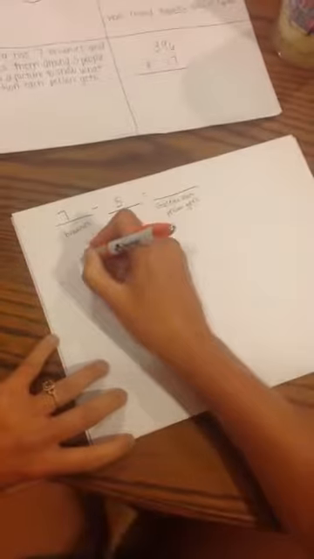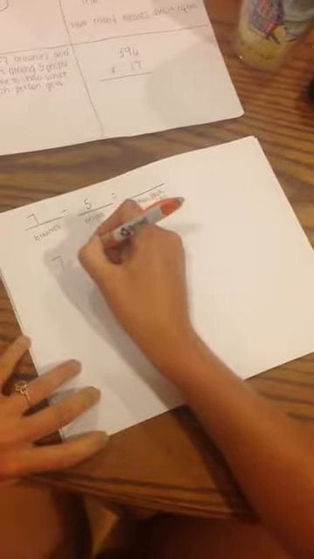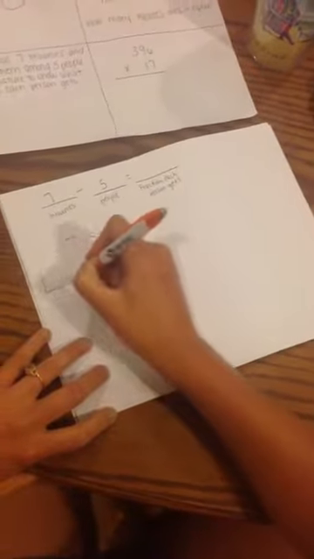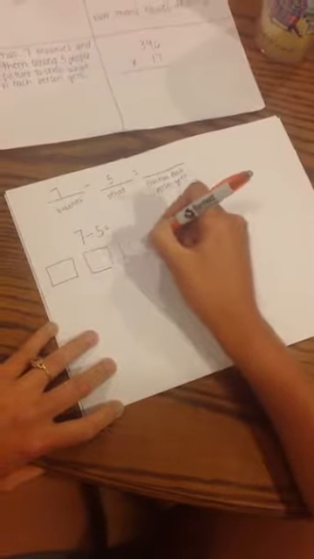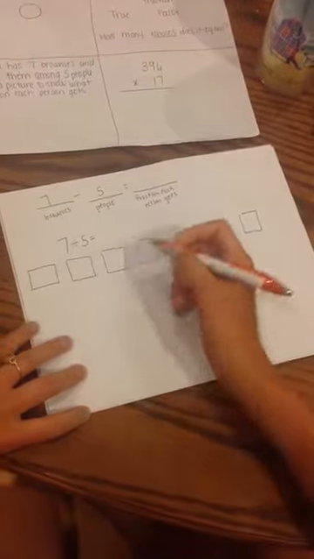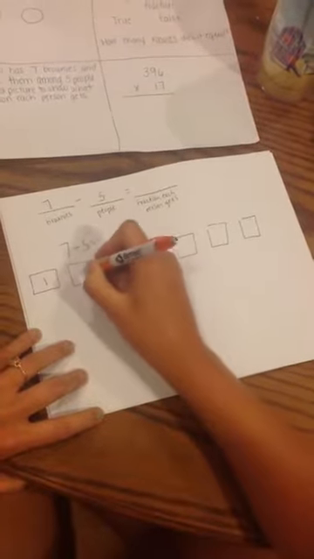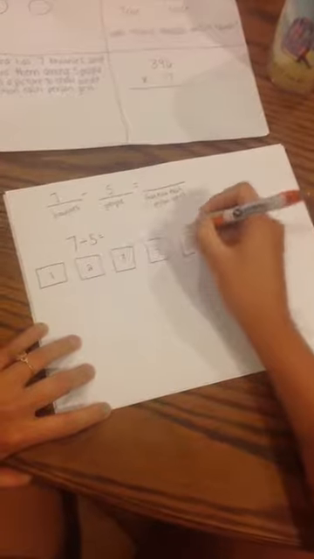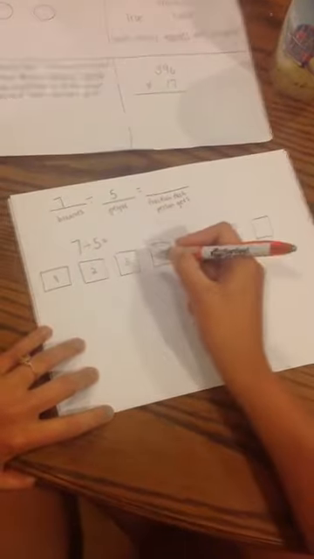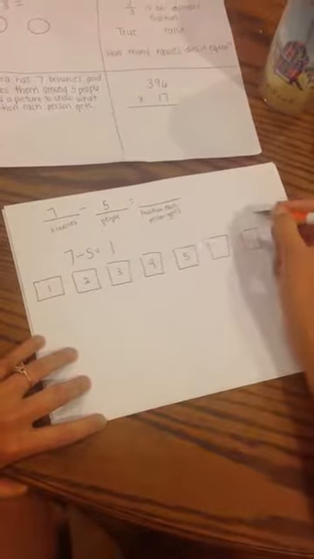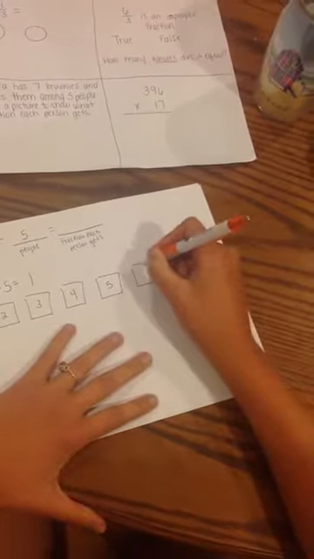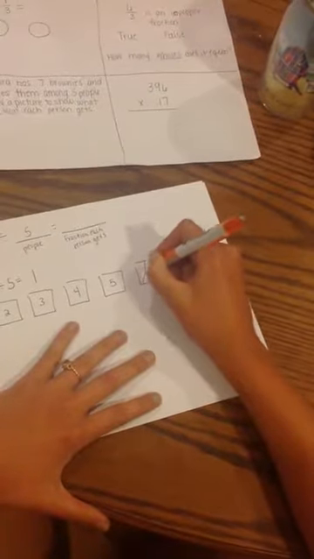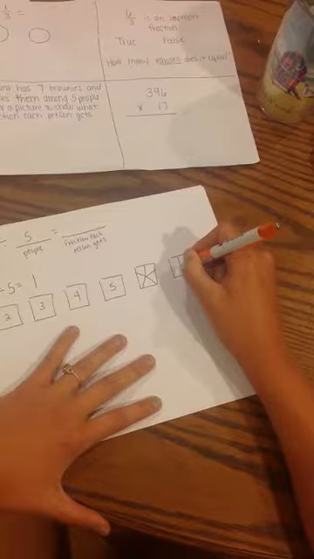So the first strategy I'll do is, if I'm sharing 7 brownies, okay, 7 wholes, and I'm sharing them among 5 whole people. So if I had 5 friends, there's 1 friend, 2 friends, 3 friends, 4 friends, 5 friends. Each friend gets at least 1 brownie, and then I have 2 left over. So what I'm going to do is cut these into fifths. That way each person will get a piece of each brownie.